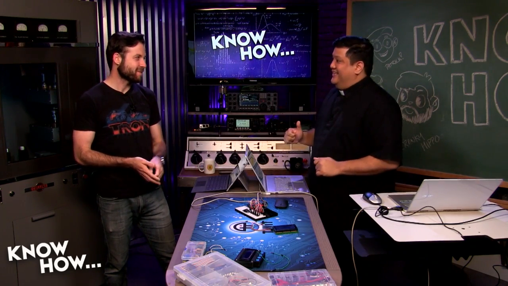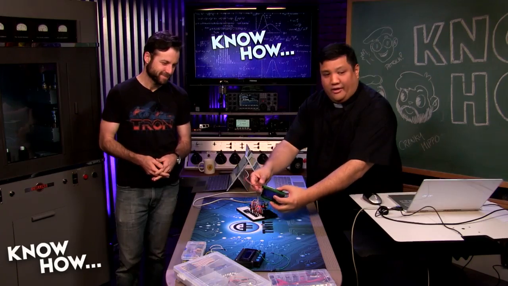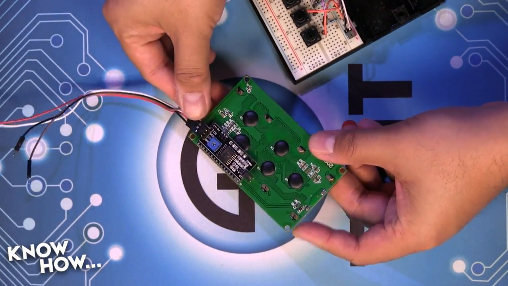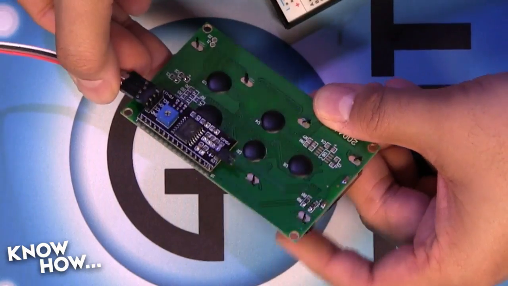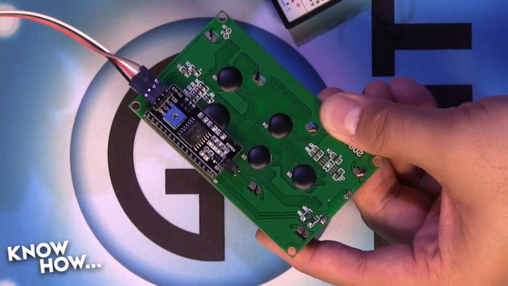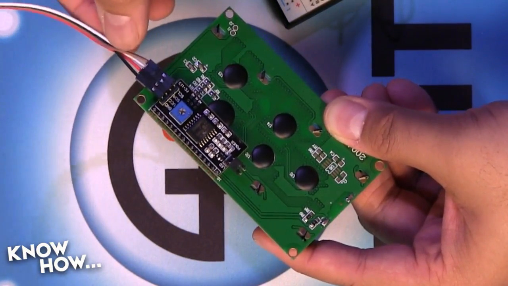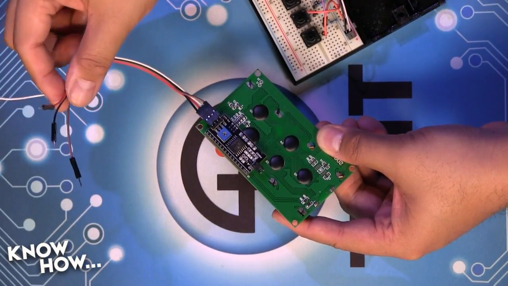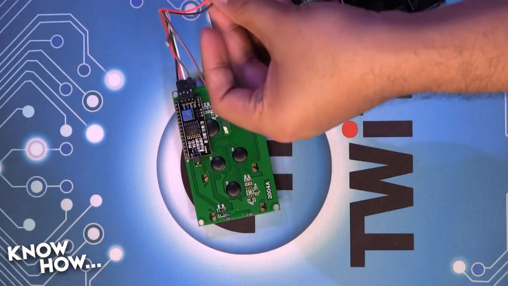Well, this is a live demo, so it probably will die. But here we have our wonderful little 2004. This is our LCD 2004. Again, it's got an I2C backpack on the back, so all I need is ground, power, data, and clock. So let's go ahead and hook this thing up. My data is going to be the white wire, and black and red as normal are going to be ground and power.